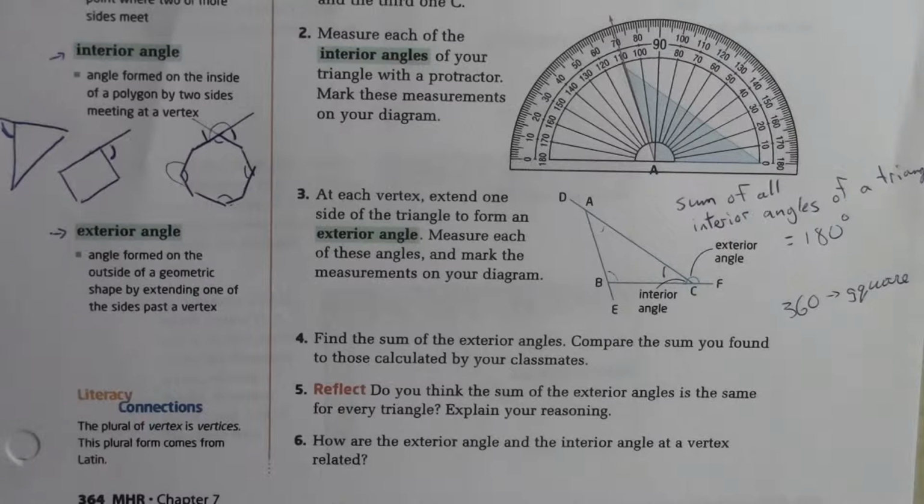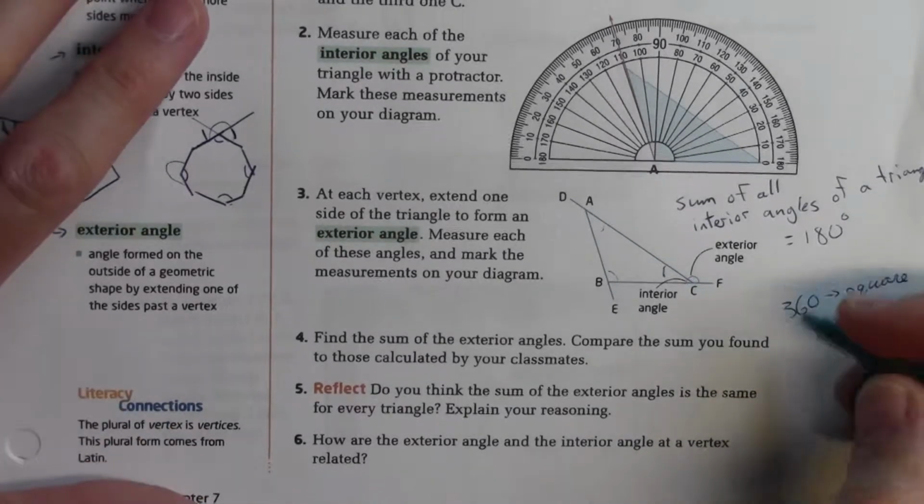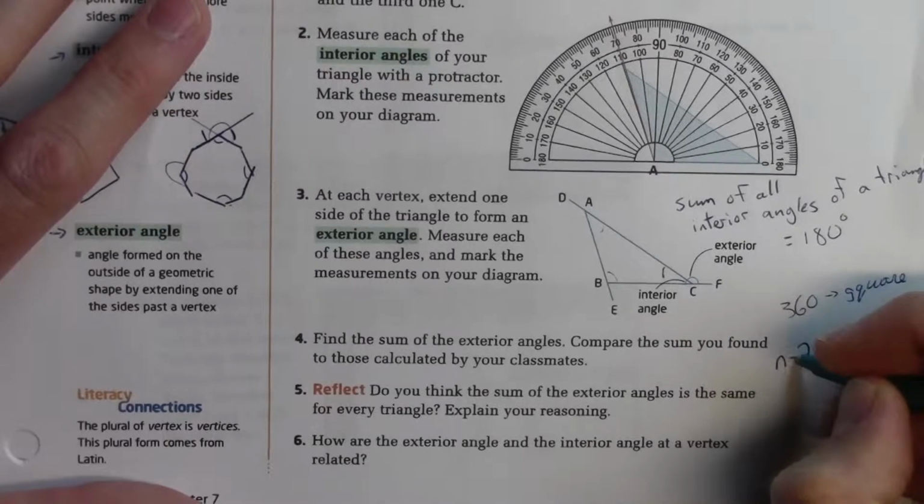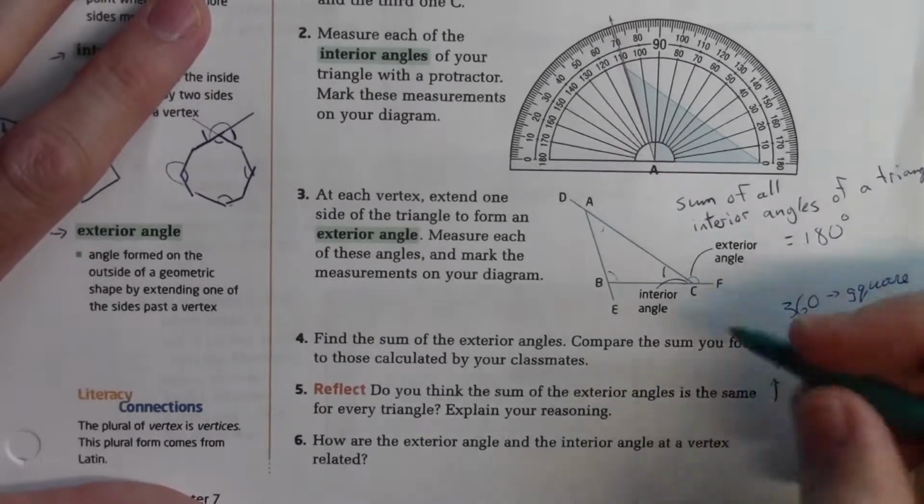There's actually a pattern to this. Does anyone know the pattern? Yeah, n minus 2 times 180. n and the number of sides. Good, n minus 2 times 180. Right, n.